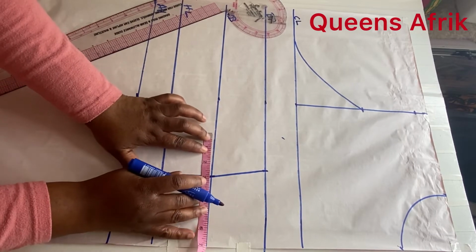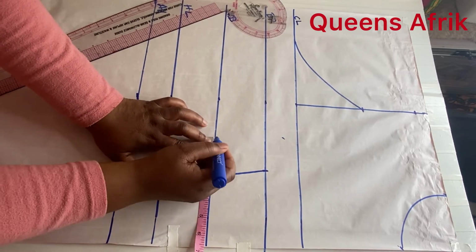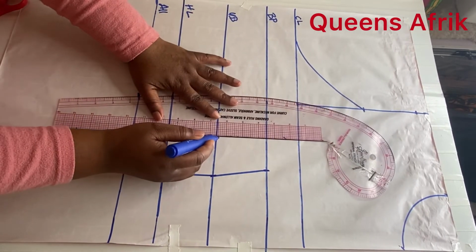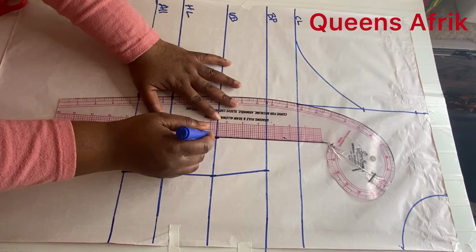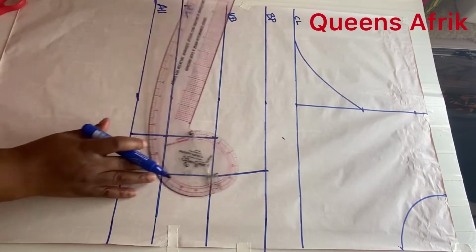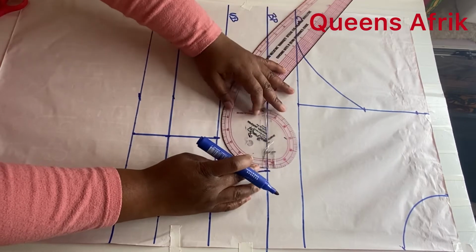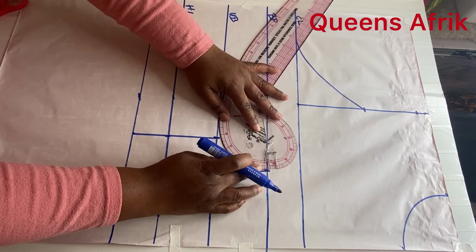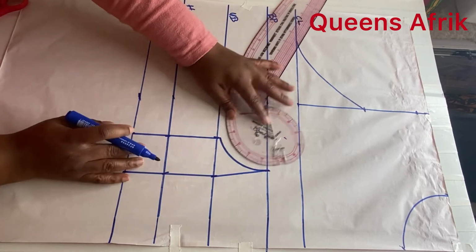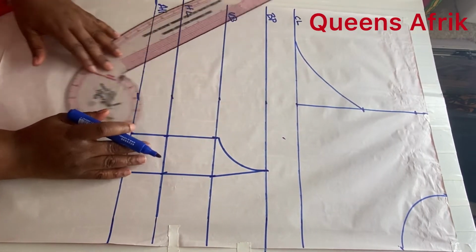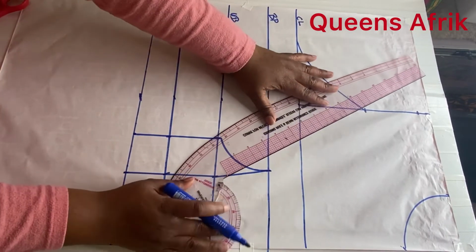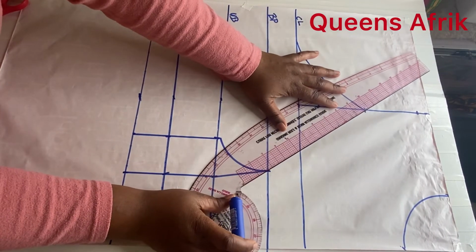On the underbust as well, 2.5. You make a straight line, right? And then next you want to draw that to meet with that. Then now also you want to take this point to meet up with that point that you've marked on before.